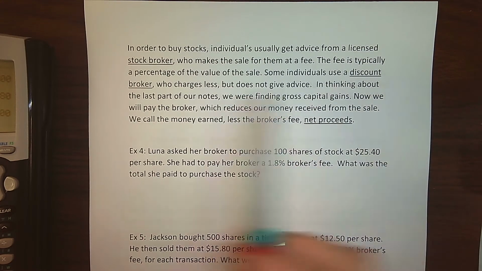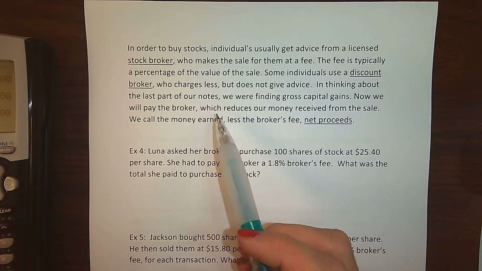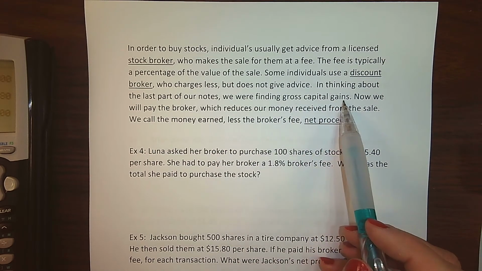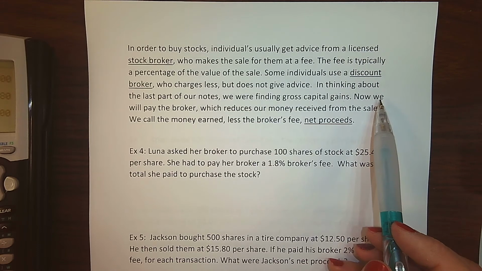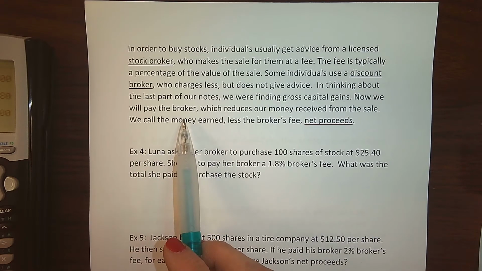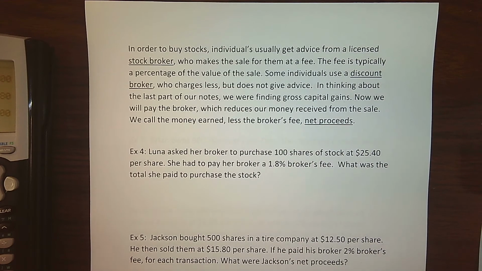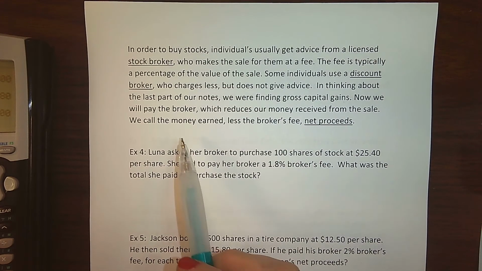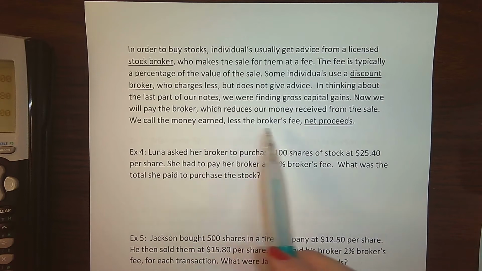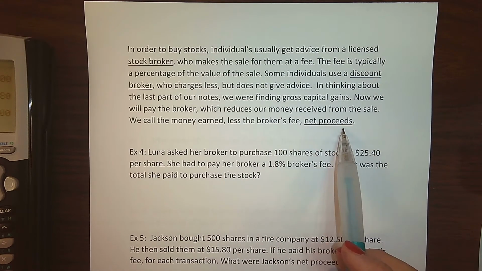All right, thinking about the last portion that we just did in our notes, where we were finding gross capital gains, now we're going to turn our attention to paying the broker, and that's going to reduce the money that's received when we actually make a sale. Once we do that, the money that we earn after the broker's fee, we call net proceeds.